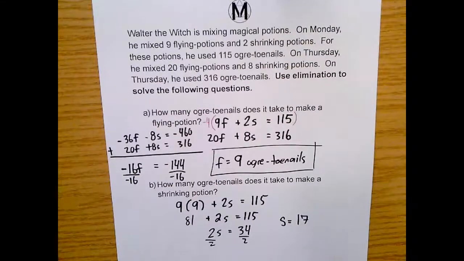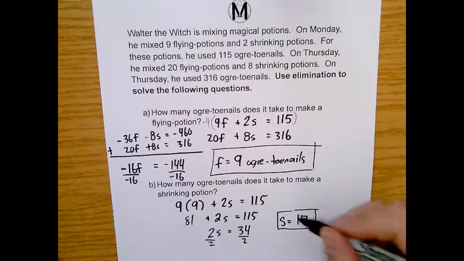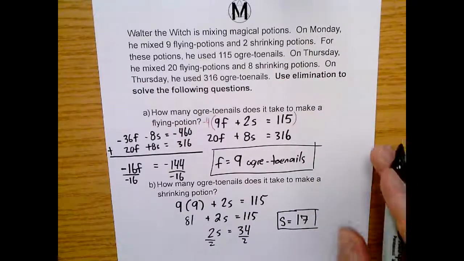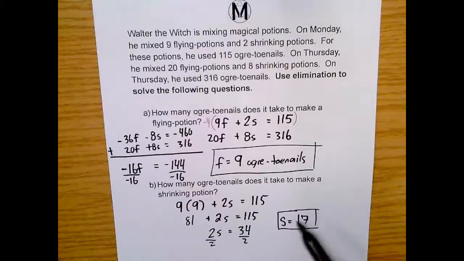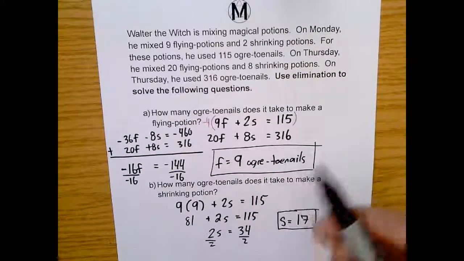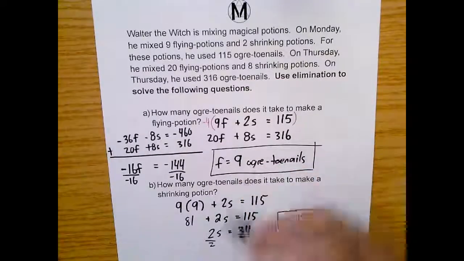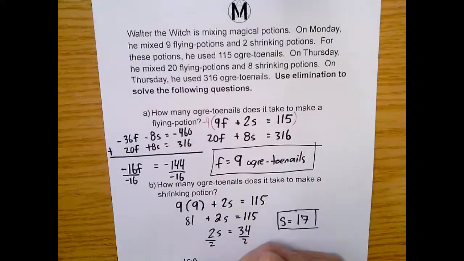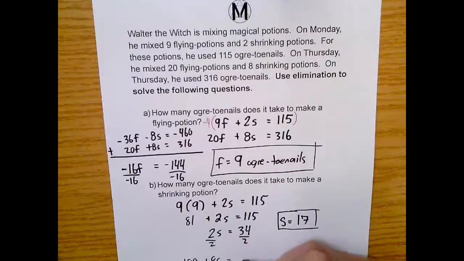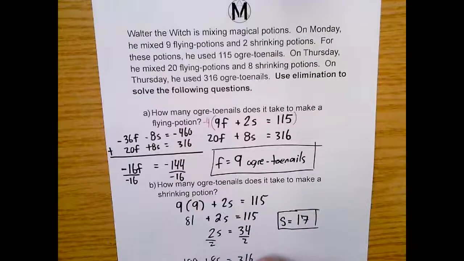Now, when you have this answer, you say, okay, so now I know shrinking potions take 17. But if you're a little unsure, it's not a terrible strategy to go back in and plug in this way, right? You can just plug right back in. I'll do that very quickly for you. So 20 times 9 is 180 plus 8s equals 316. Okay, so 316 minus 180, that's going to give us 136.